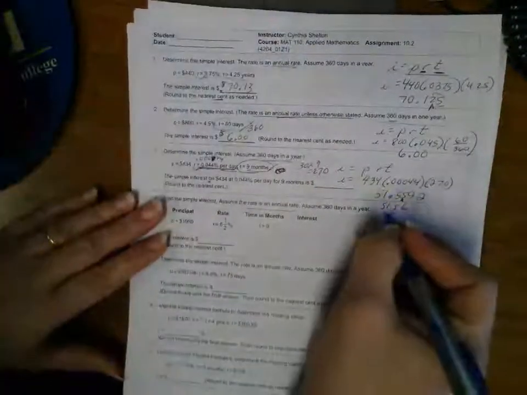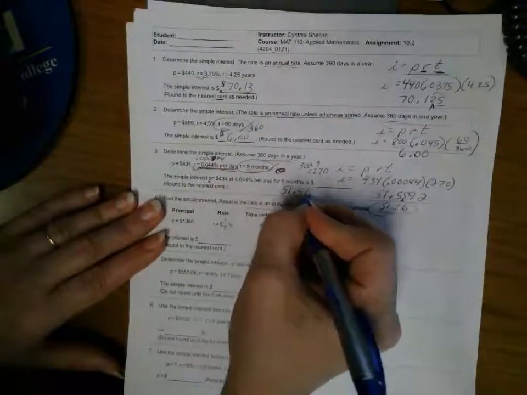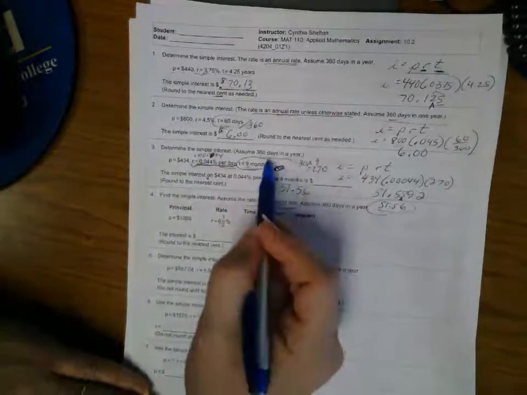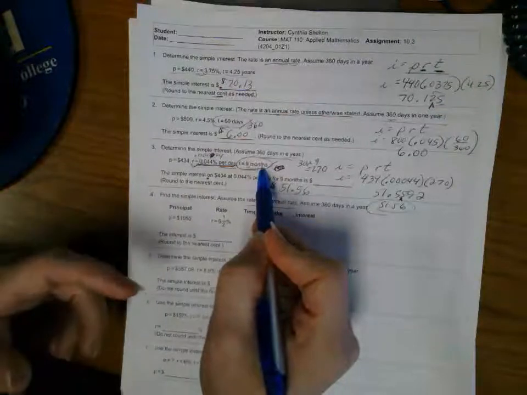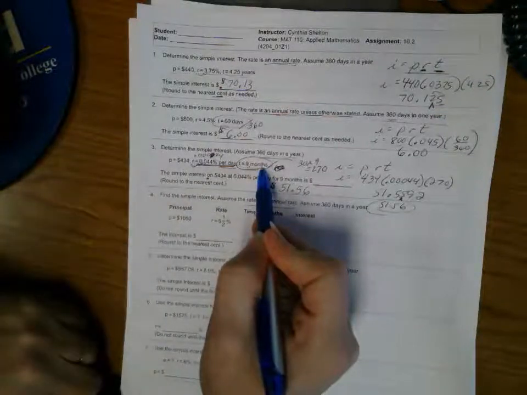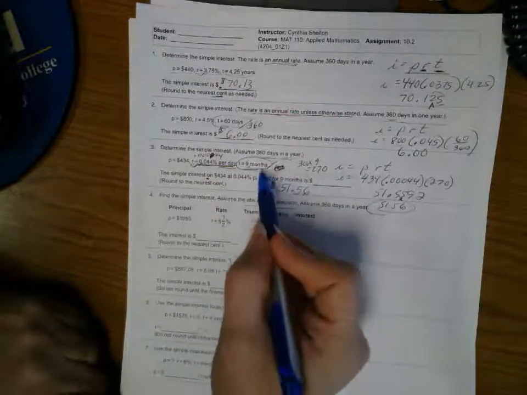And I've got those little answers. I felt like I need to check every now and then. $51.56 is exactly right. So again, that one was a little tricky, I guess, because it was given in months, and our months are always a different amount. February has 28 or 29. August has 31. So how do you know how many days are in 9 months?